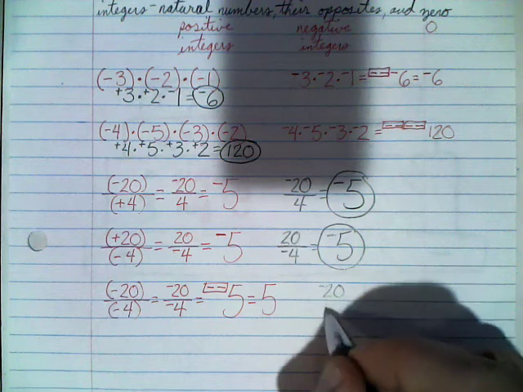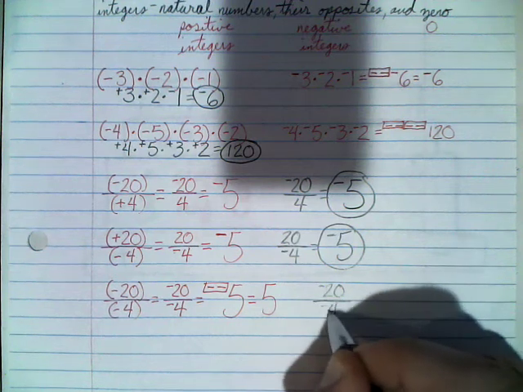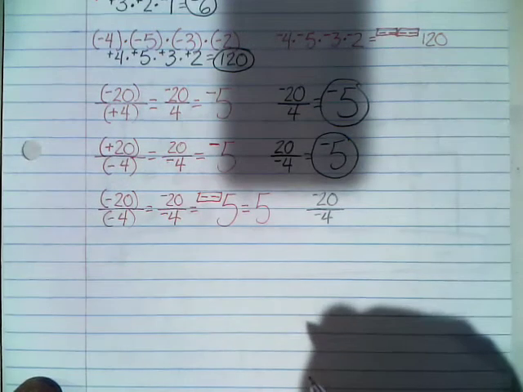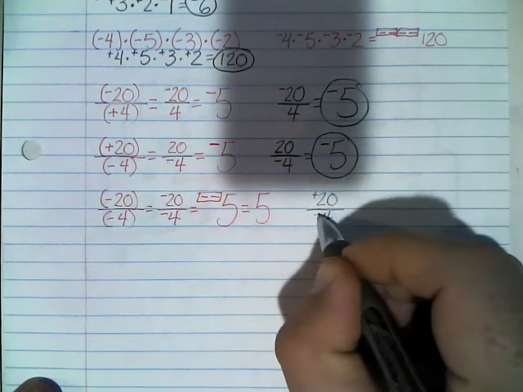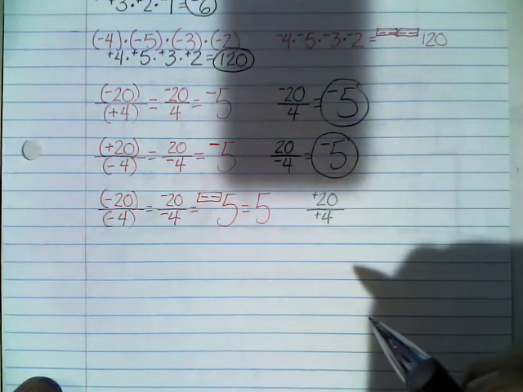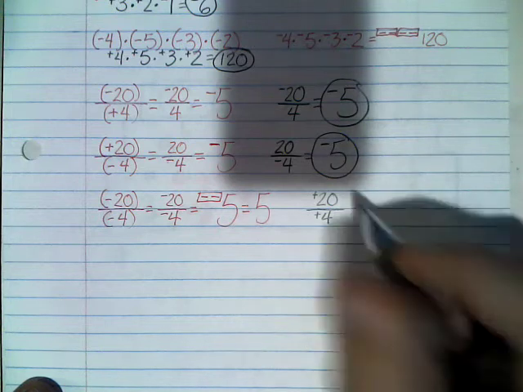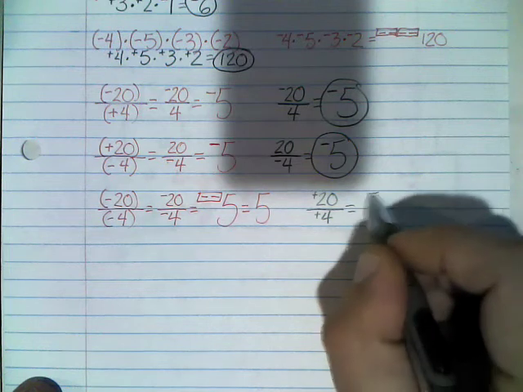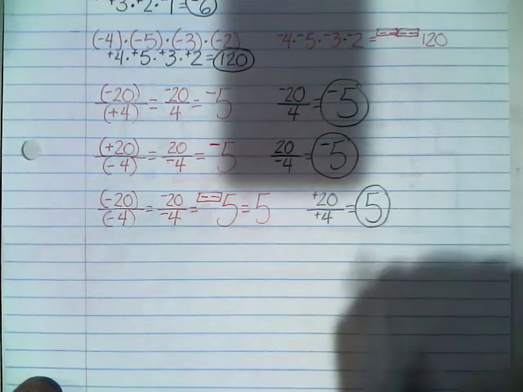What would this look like on my homework? So glad you asked. Just like we did with the multiplication, if I have a pair of negatives there, I would just take my pencil and cancel them. And so positive 20 divided by positive 4 becomes just a plain old positive 5.